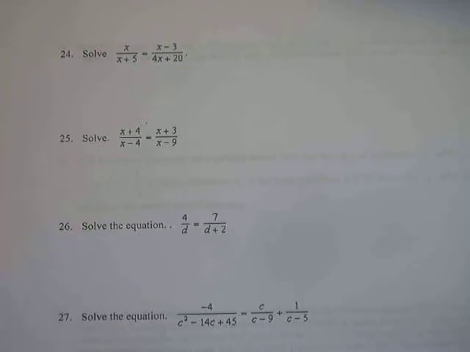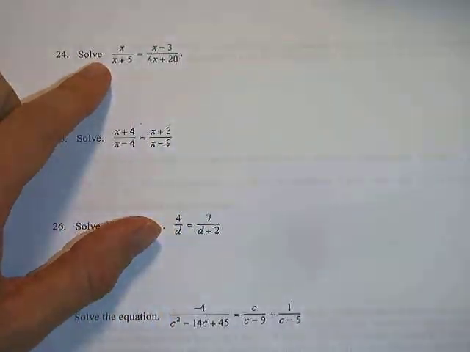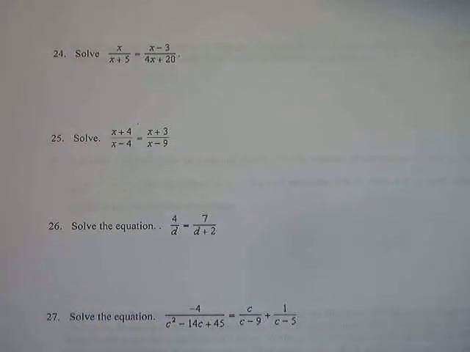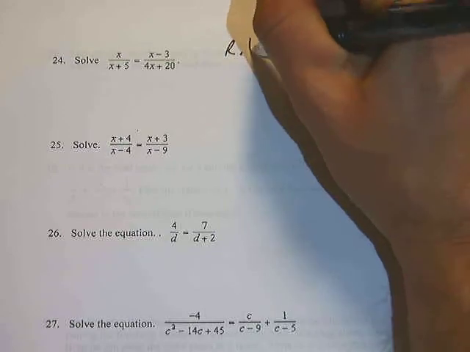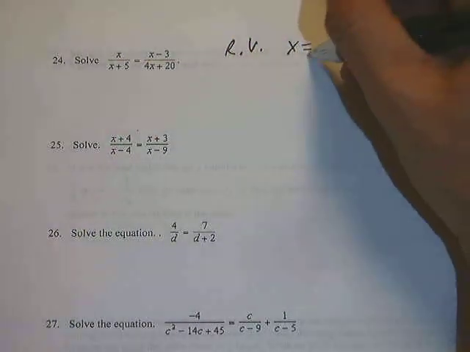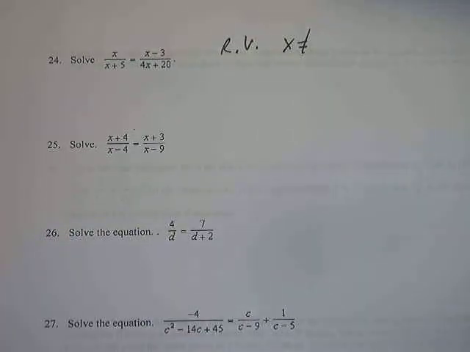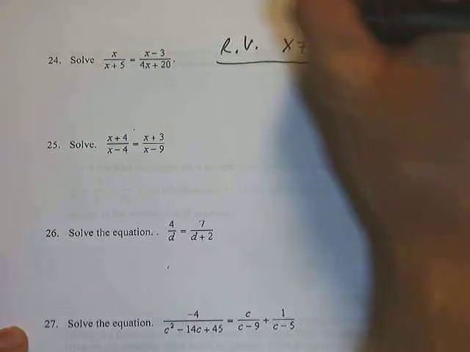We're on number 24 here, and we're trying to solve for x. On this one, you might be inclined to cross-multiply, but that's not actually the best way to solve this. Before we do anything else, let's list the restricted values, what x cannot be. There's only one restricted value here, and it's negative 5.